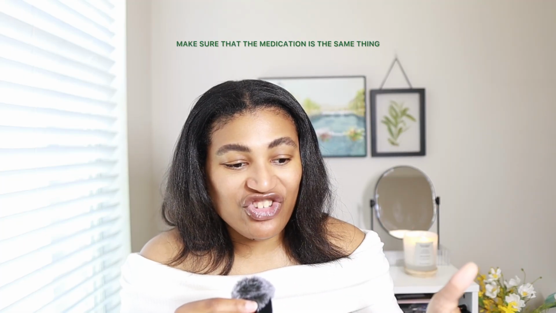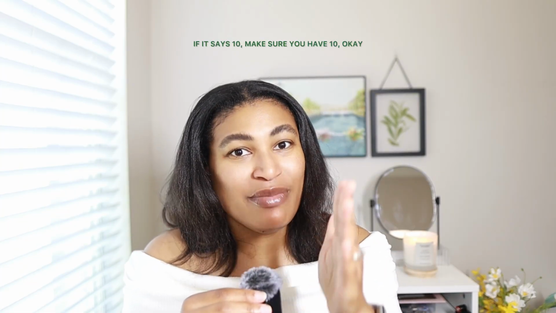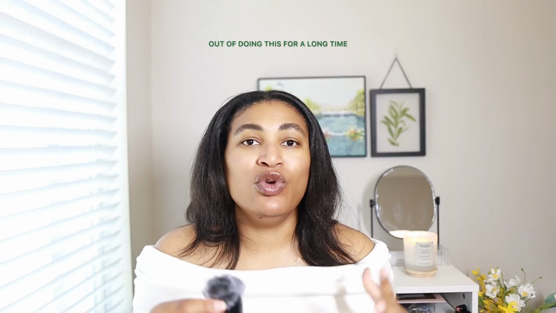Open up your paper, look at your medication, check it, and make sure that the medication is the same thing that is in your hand and on the paper, okay? Check the amounts. If it says 10, make sure you have 10, okay? Make sure nothing is rubber-banded together or whatever the case may be. Usually with controls, whoever is doing that for you prior is very specific in how they put those things together for you. But I just say that out of experience. I've been doing this for a long time.